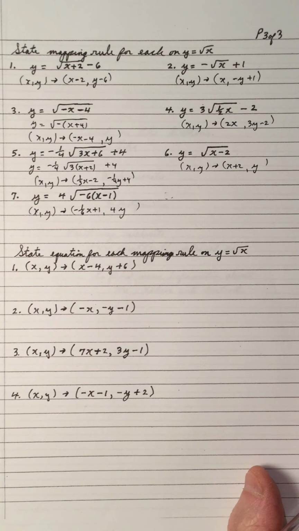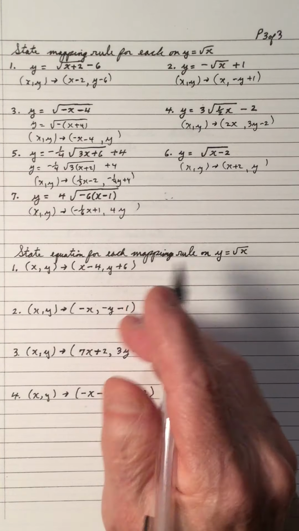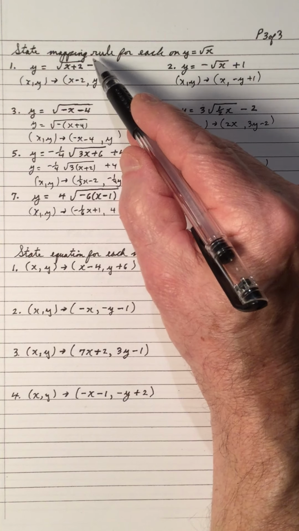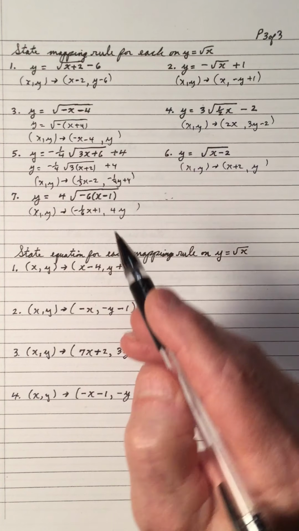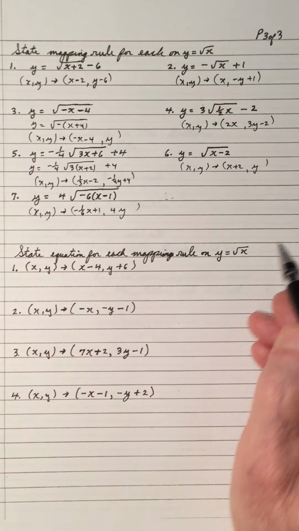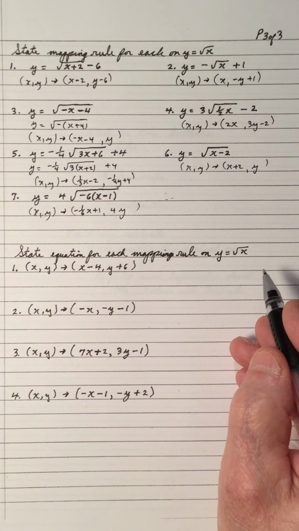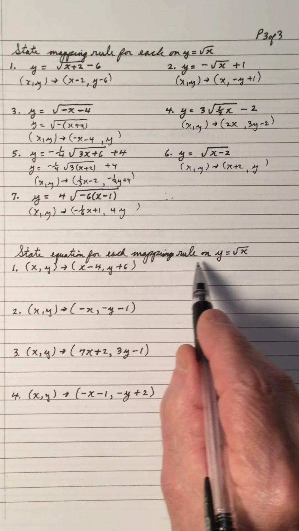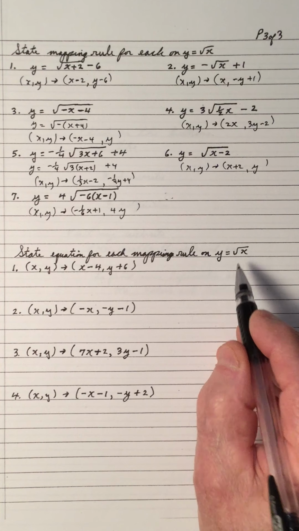And we have another one to do. State the equation, work in reverse. So notice here I worked the mapping rule from the equation. Now I have the mapping rule. I have to write the equations, just switching it around. State the equation for each mapping rule on y equals root x.